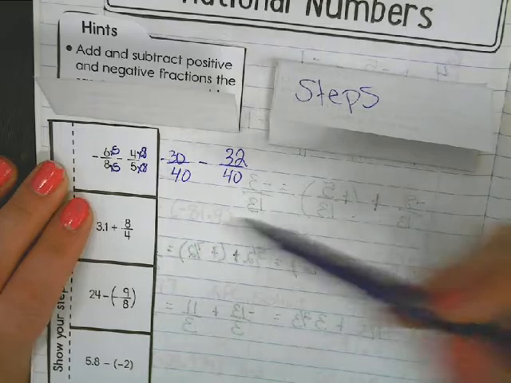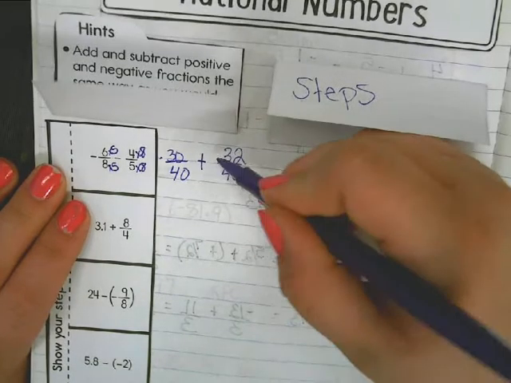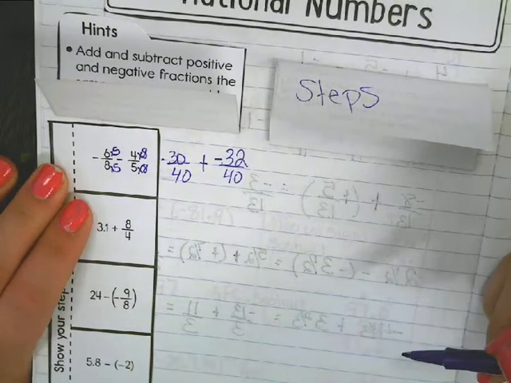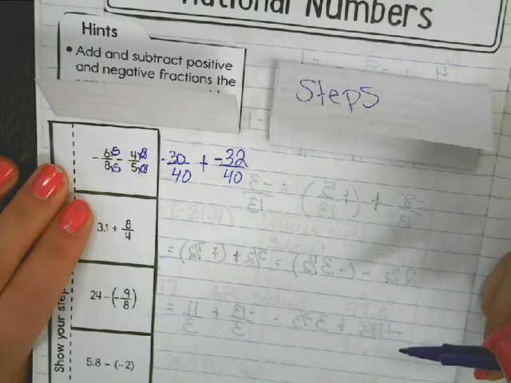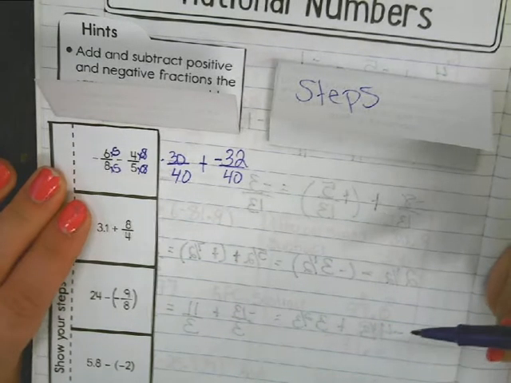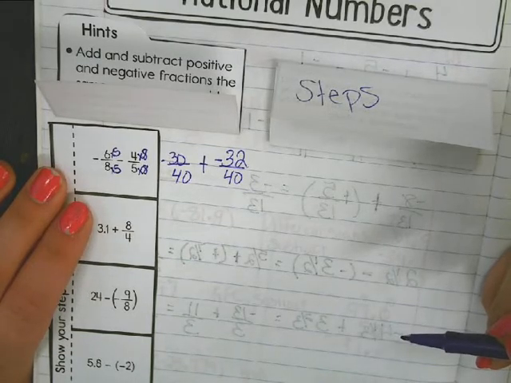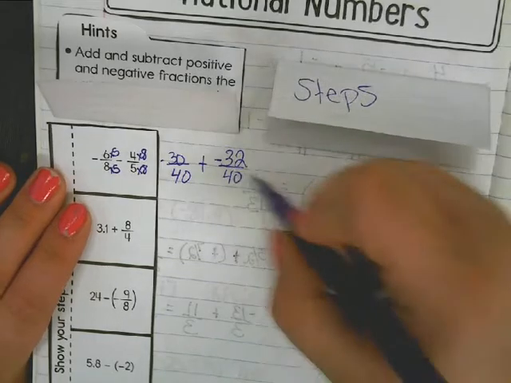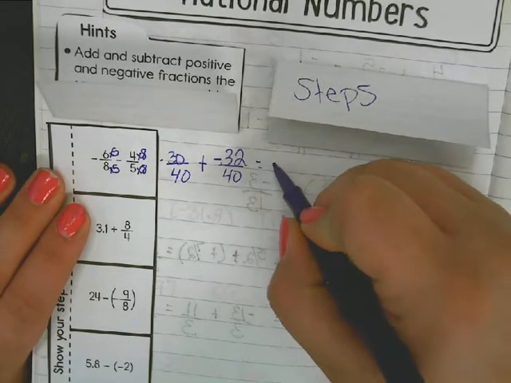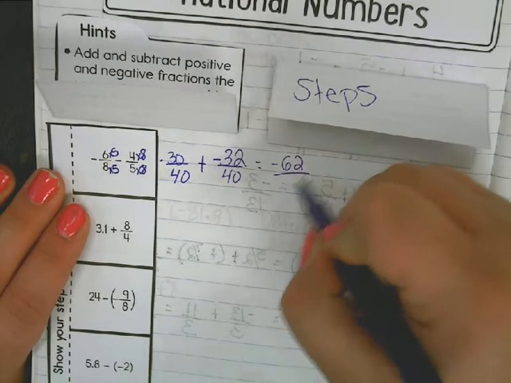Keep, flip, change. So I now have a negative 30 over 40 plus a negative 32 over 40. Same or different signs? Same. So what do I need to do? Add. So what do I get? Negative 62 over 40.